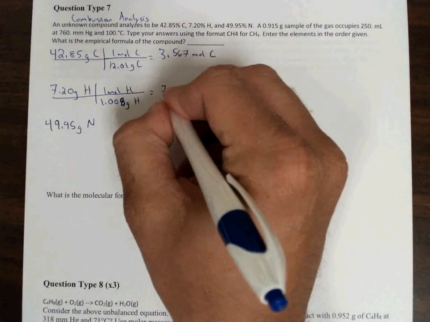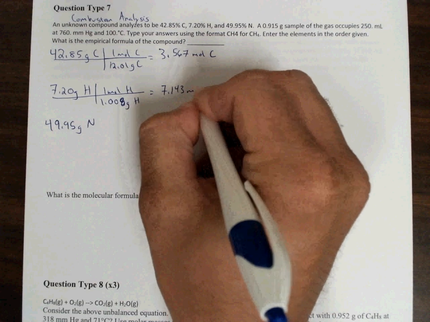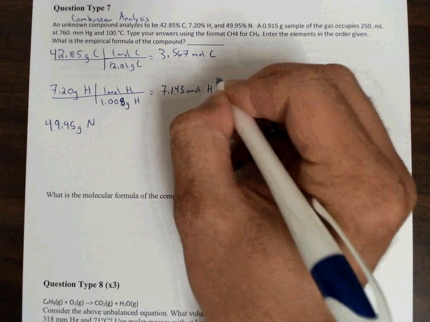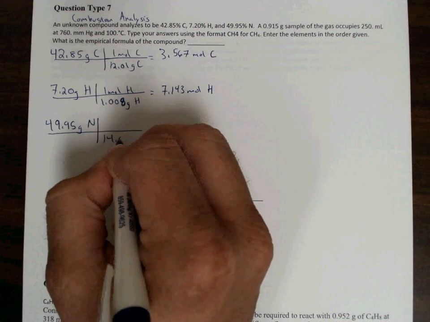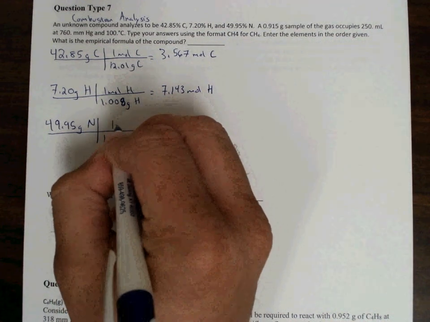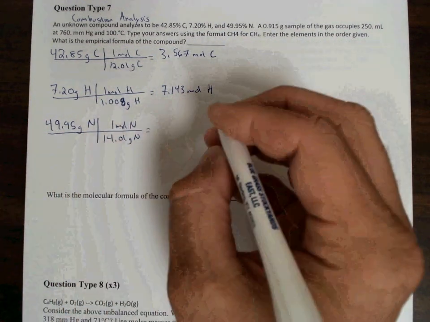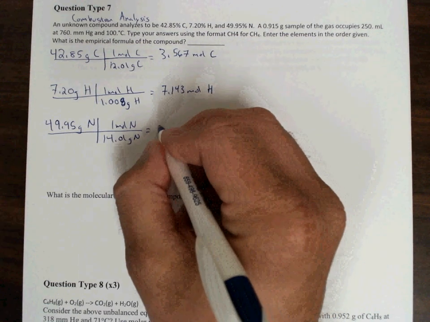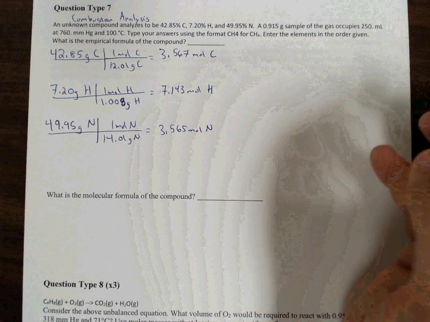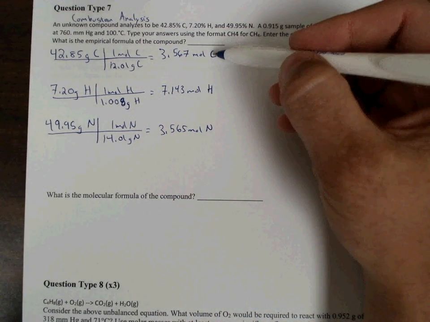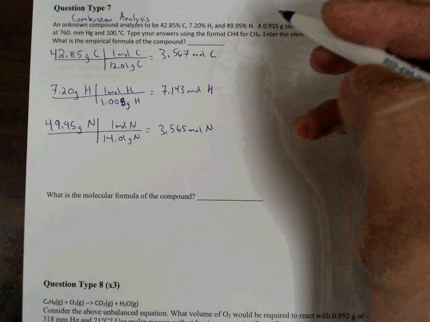That's going to give us 7.143 moles of hydrogen. Take the nitrogen, divide that by 14.01 grams nitrogen per 1 mole nitrogen. That's then going to give us 3.565 moles of nitrogen.